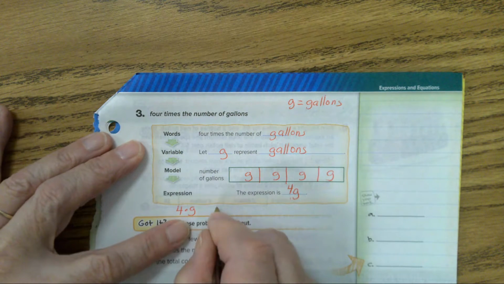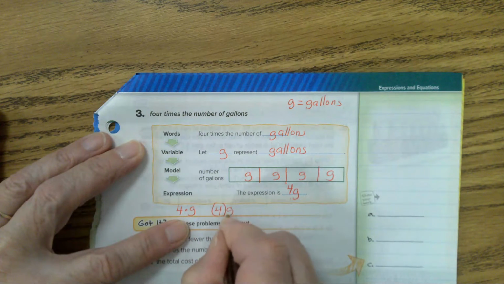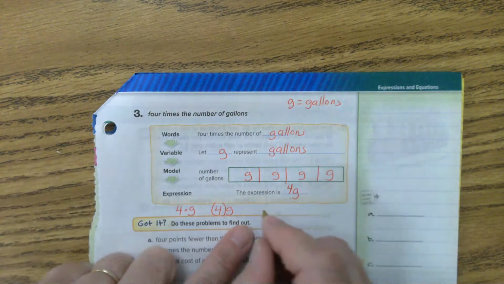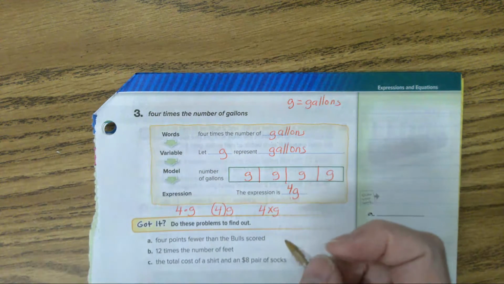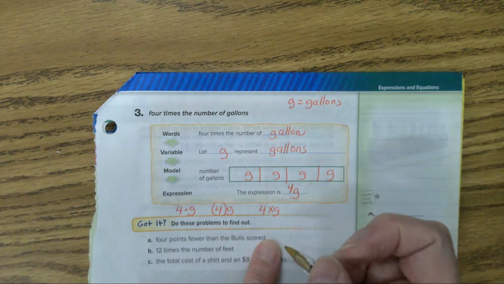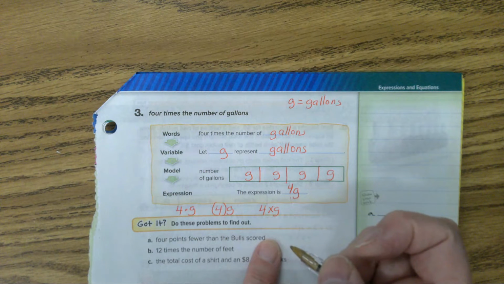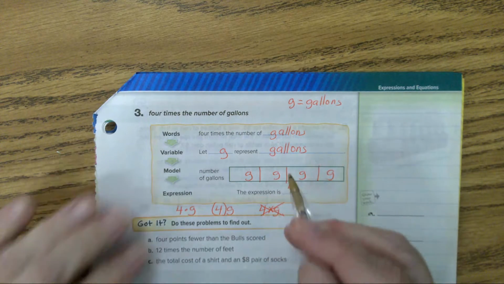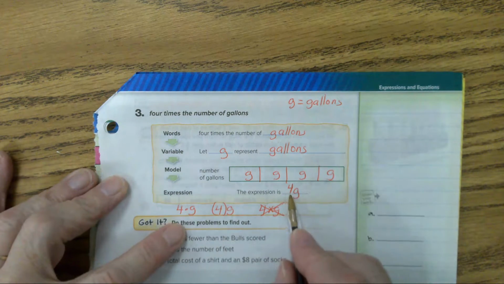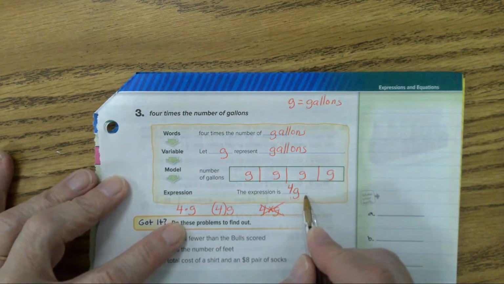You could do 4 parentheses g, okay? But if you do 4xg, the x is a popular variable. They're going to think it's an x instead of a multiplication sign. So don't use that way. Use a dot, or when a number is next to a variable, it just means to multiply.